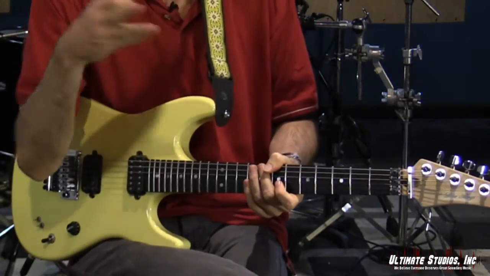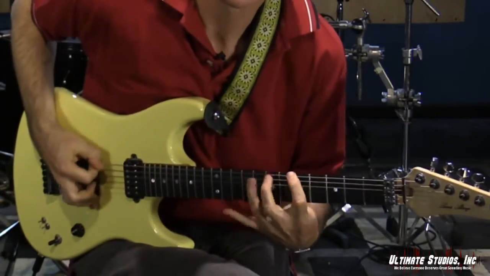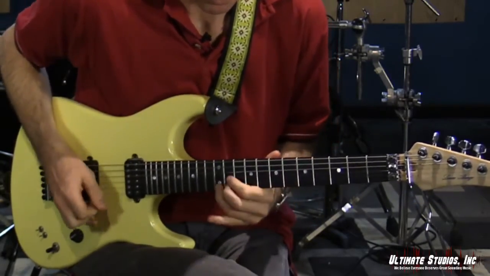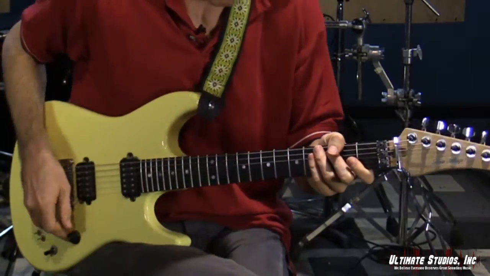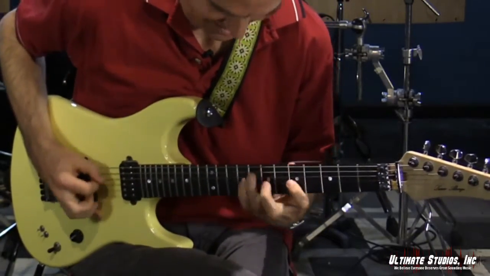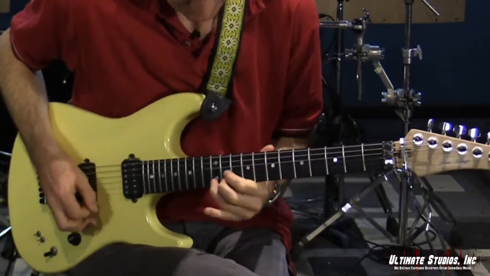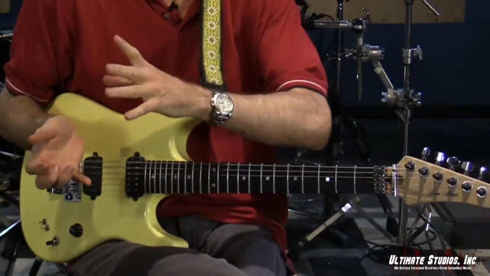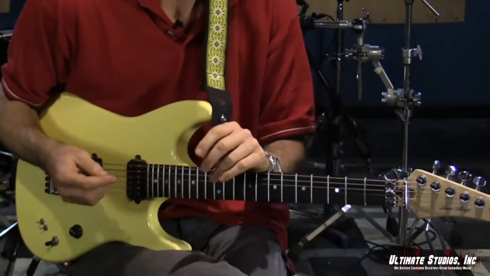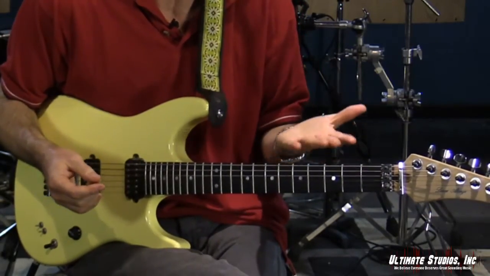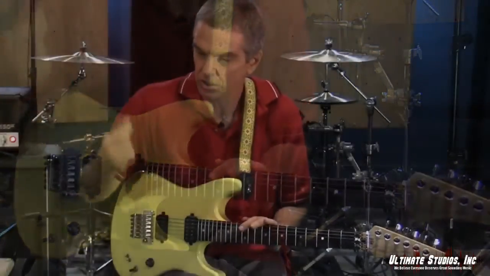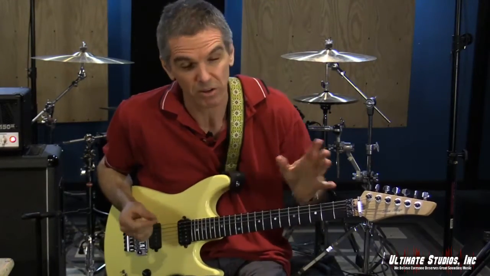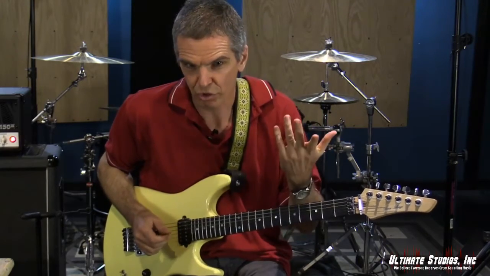Alright, so now I'll compare both. So here's the first one. I'll do the other one. 3, 4. Alright? As you can hear, the accent is always different on the second variation. But mechanically, it's not that different. You just have to watch the picking. On that last example, I was doing partial picking, so I was legatoing certain notes.